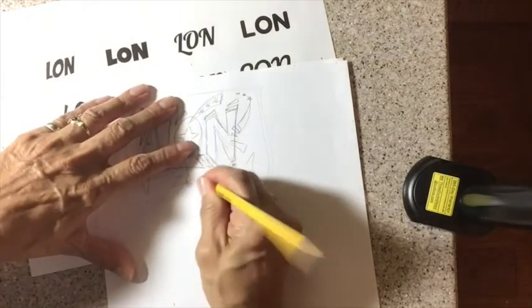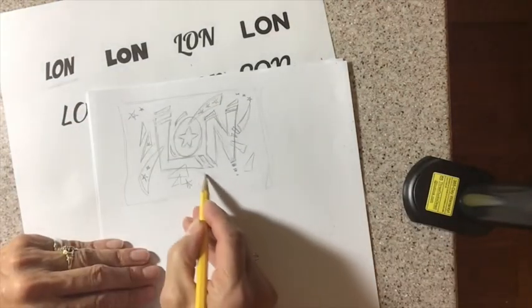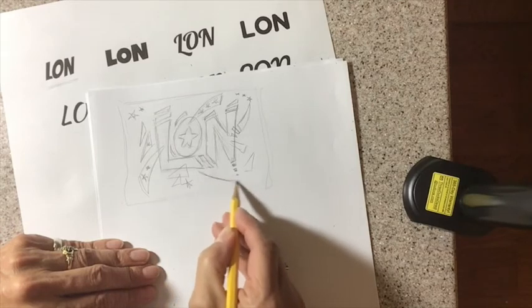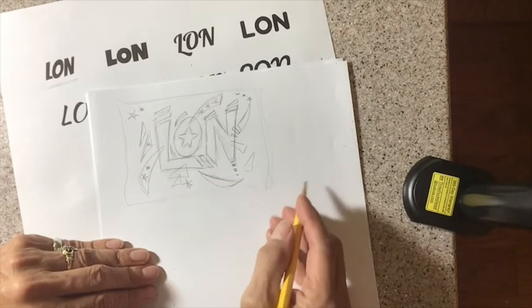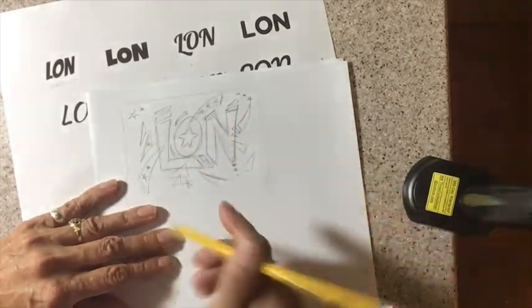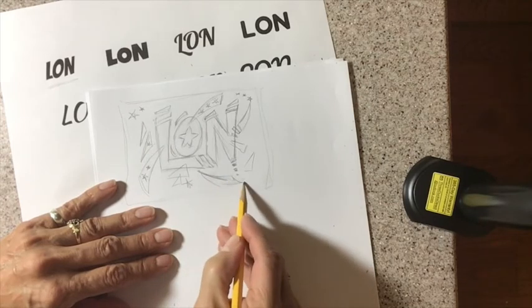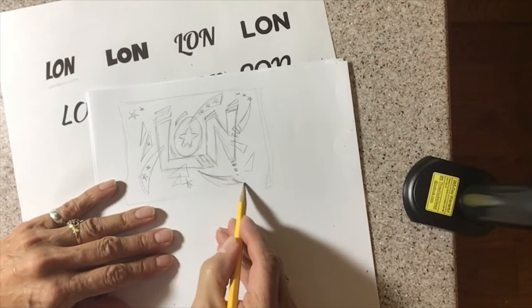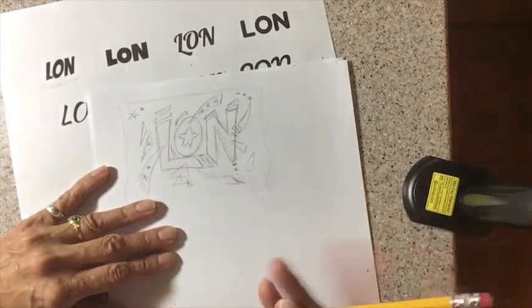Let's see, I want to do another one of these kind of swooping things, but I think it'll be better to come down this way. Maybe I bring it into here. Not liking that so much.